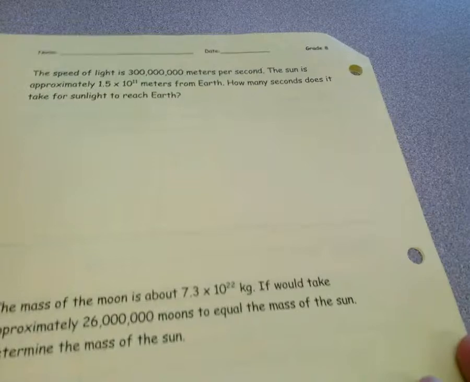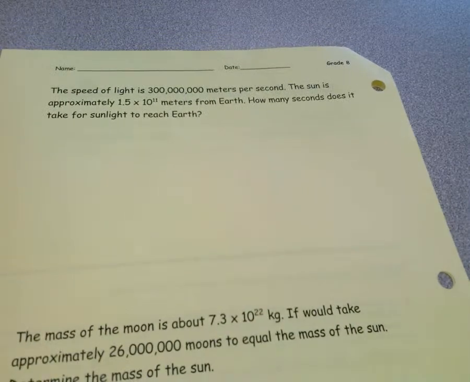All right, so now if we flip the page and we take a look at the next question, these are all just taking word problems and writing them out into expressions that then you are going to plug into the calculator, okay? We're not going to plug them in together. You're going to do it on your own. So this one says the speed of light is 300 million meters per second. The sun is approximately 1.5 times 10 to the 11th meters from Earth. How many seconds does it take for sunlight to reach Earth?